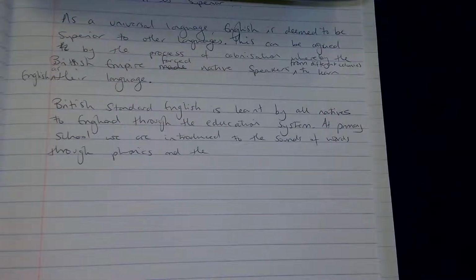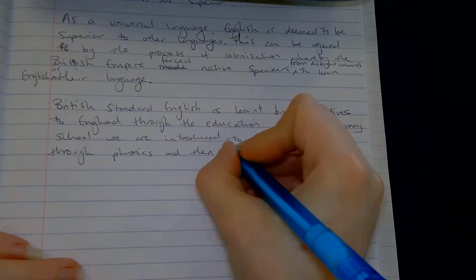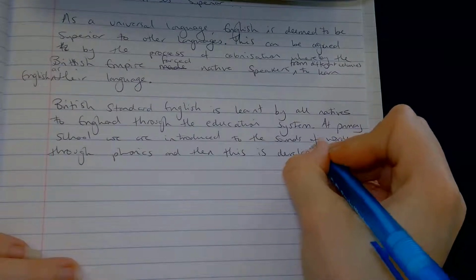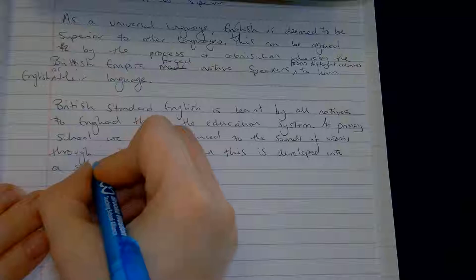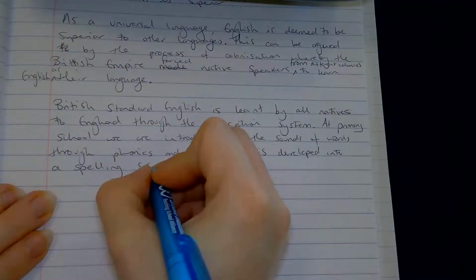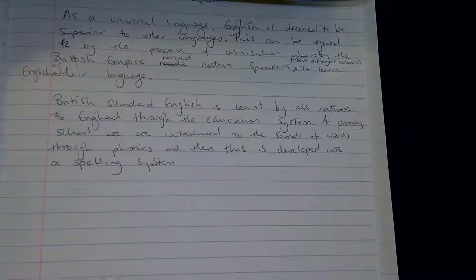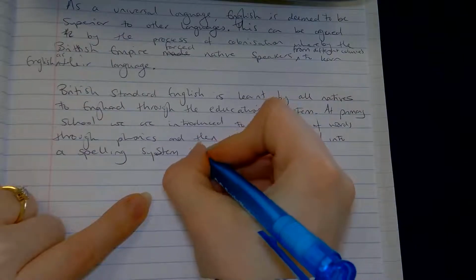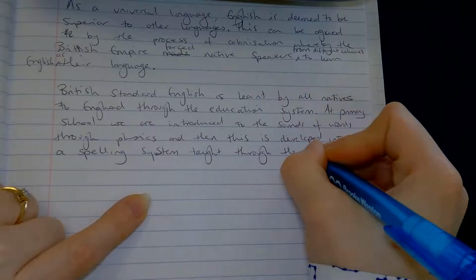How can I put that? So at primary school we are introduced to the sounds of words through phonics, and then this is developed into a spelling system taught through the alphabet.